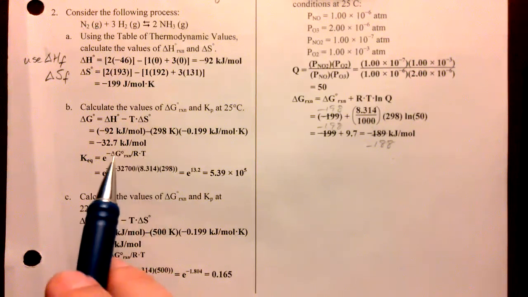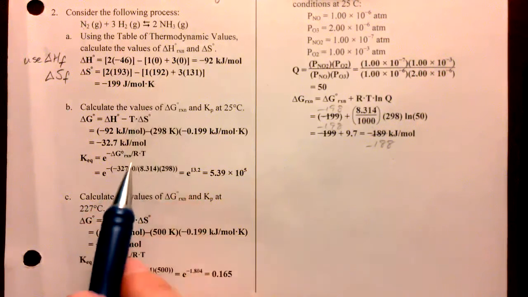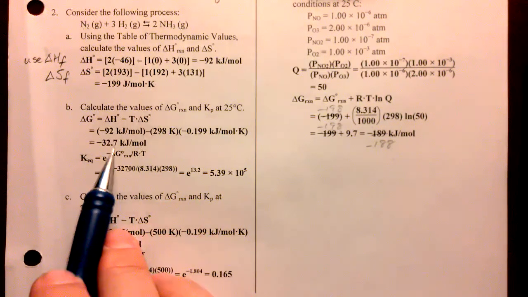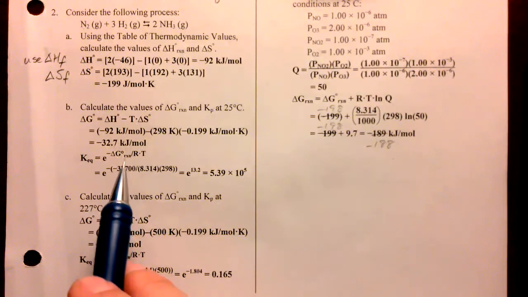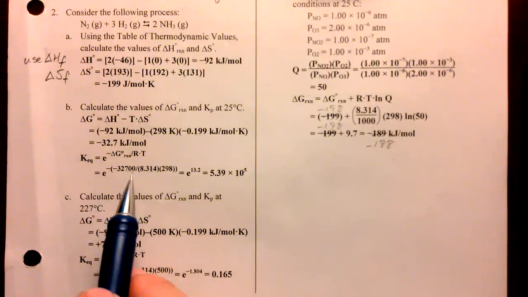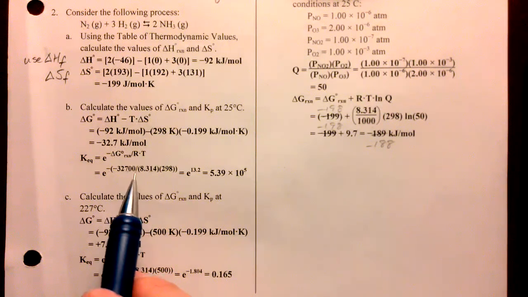Oh yes, also, you're going to want to convert probably this to joules because this one has joules and this one is in kilojoules. Here, kilojoules. So you cannot just put in kilojoules and then the constant because the units don't match and your answer for your exponent will be off by a factor of 1,000.